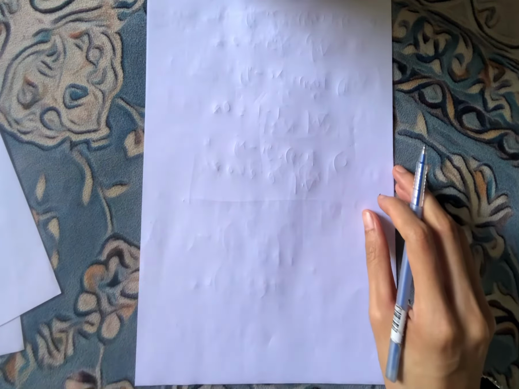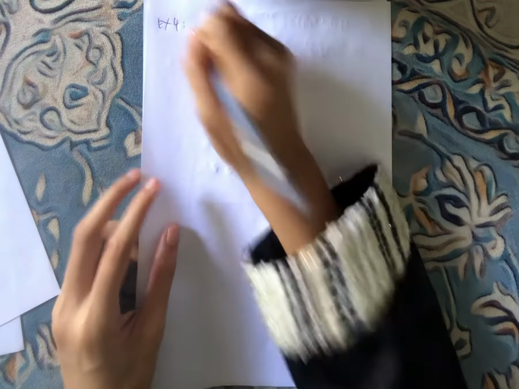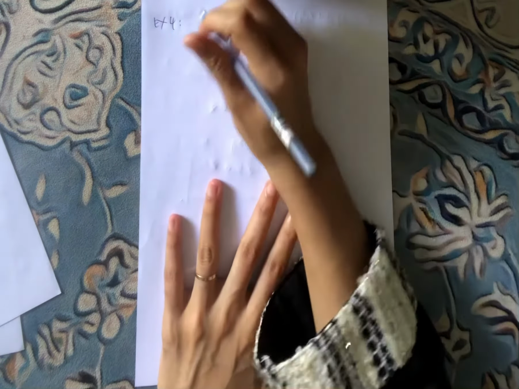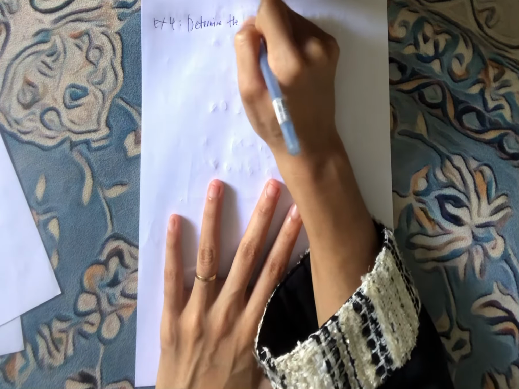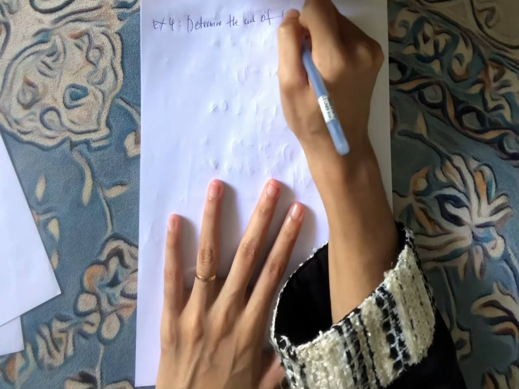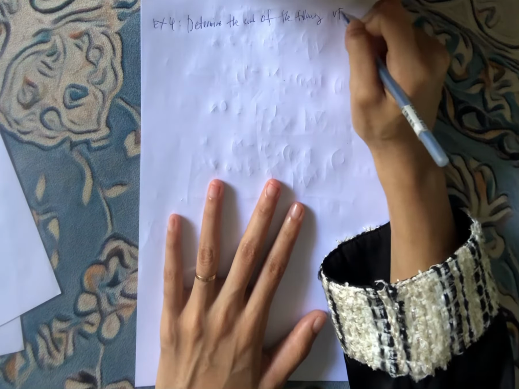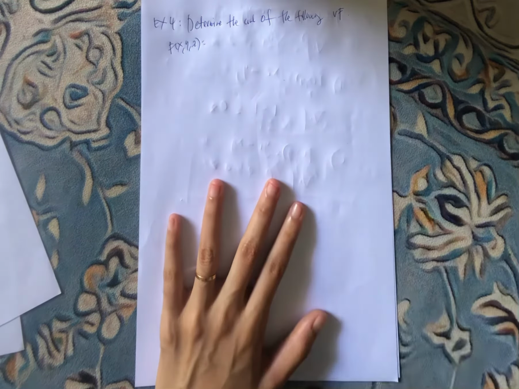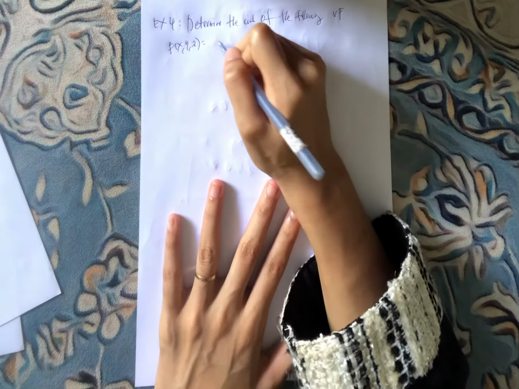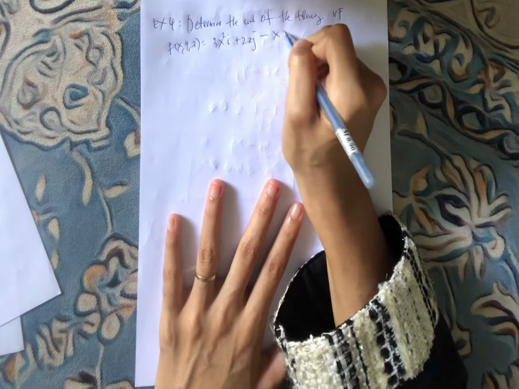Now I give you an example for curl. Example 4. Determine the curl of the following vector field. Given to you F(x,y,z) = 3x² i + 2z j minus x k.